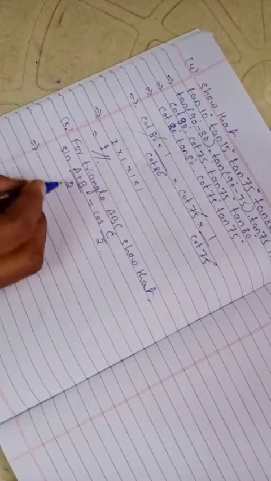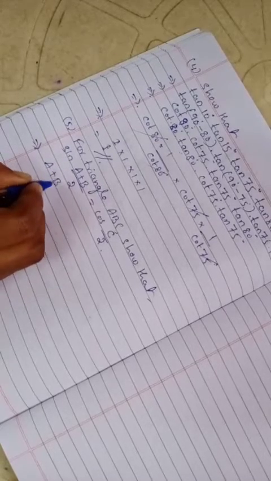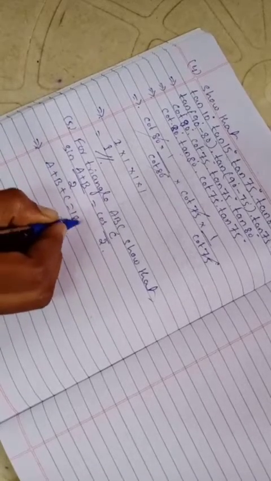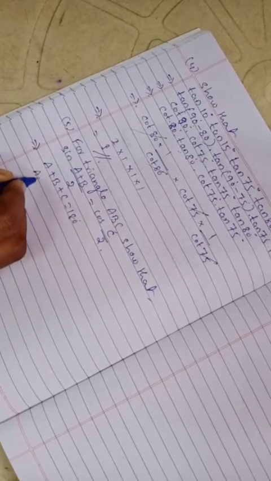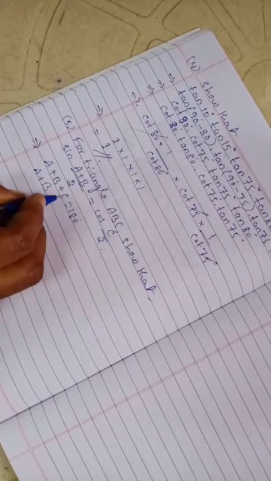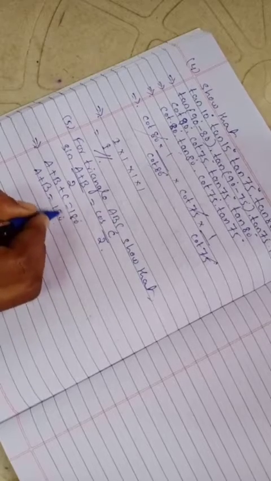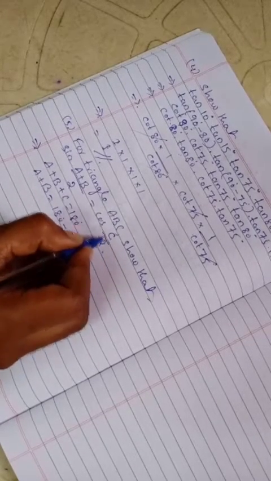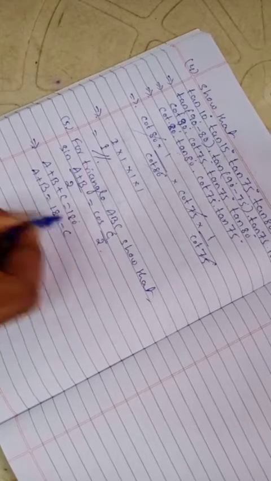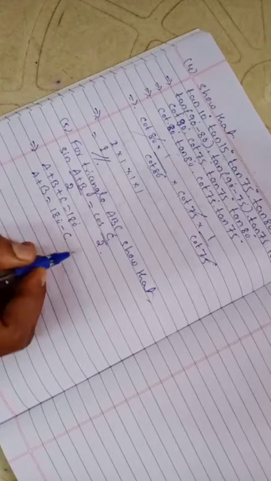As you know, the sum of the three angles is 180 degrees. So here I want A plus B. So A plus B is equal to, I'll transfer this C to this side, because the right side is C, so we need to prove C.